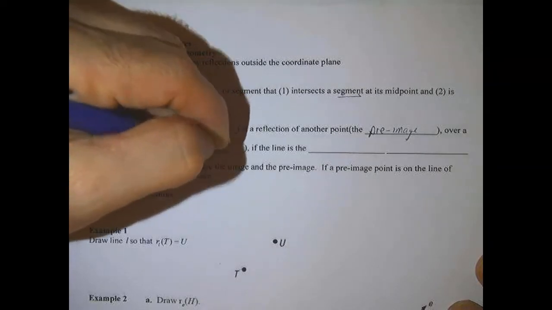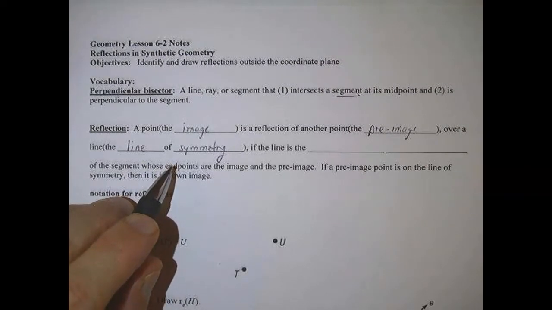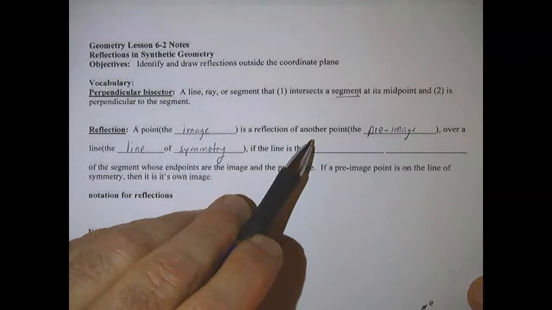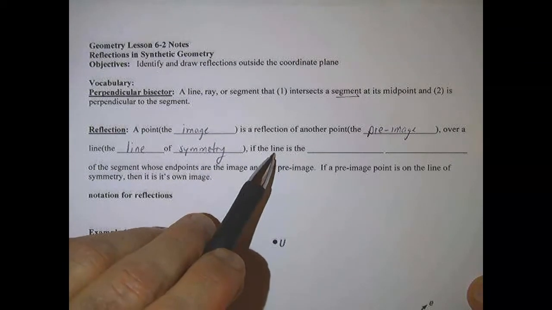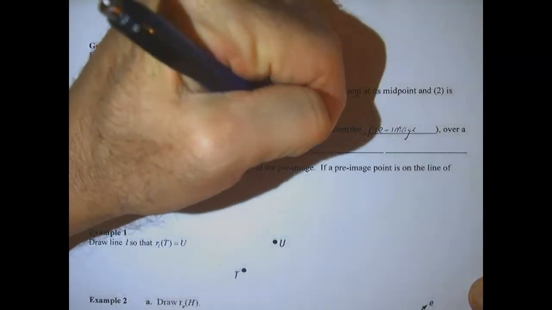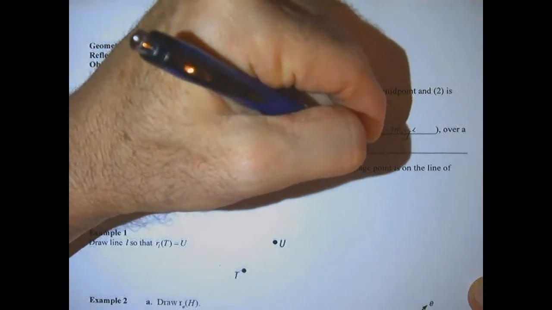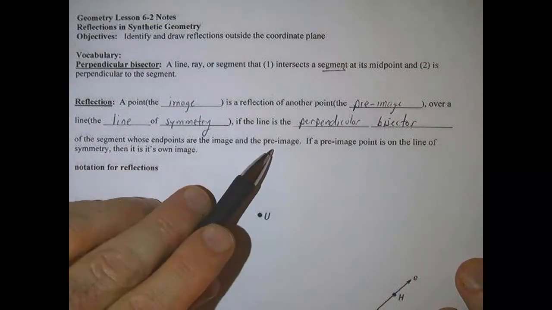This is the third time that we've seen this phrase, the line of reflection, in some notes, and there's going to be more. So a point is a reflection of another point over a line of symmetry if the line of symmetry is the perpendicular bisector of the segment whose endpoints are the image and the pre-image.